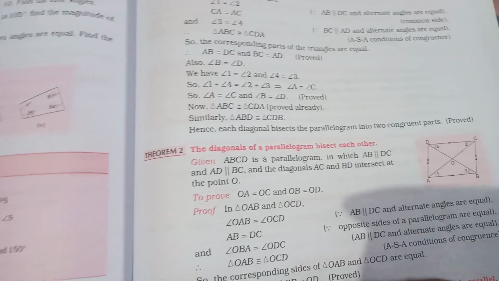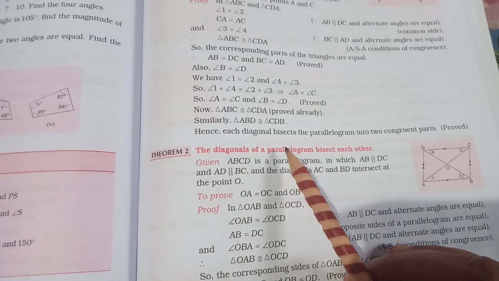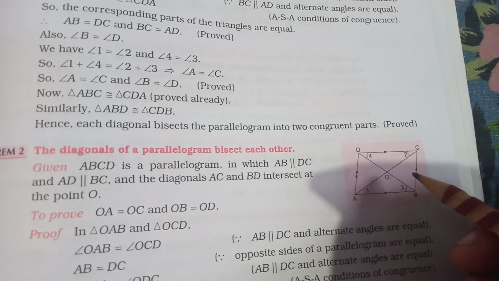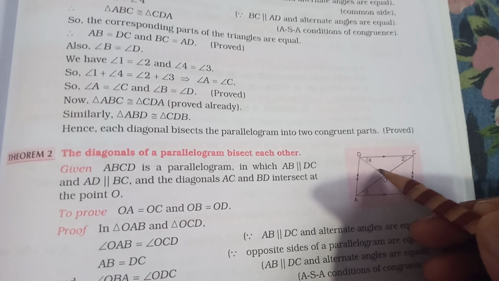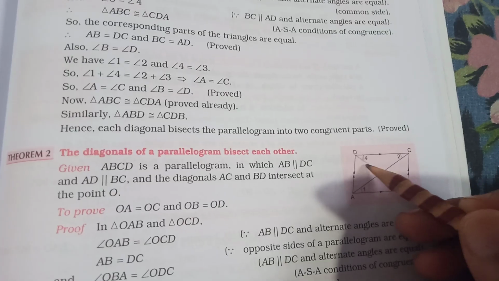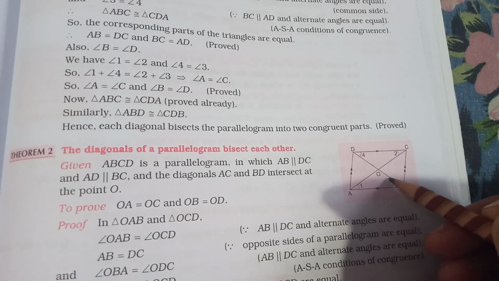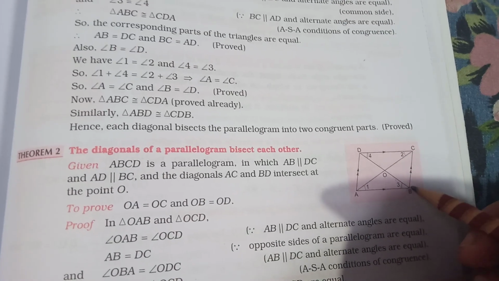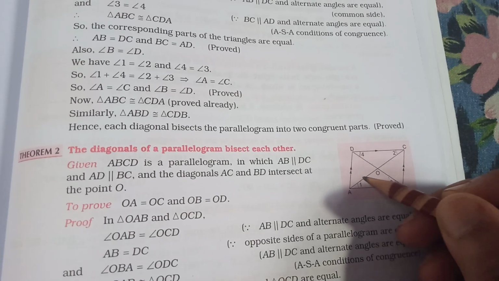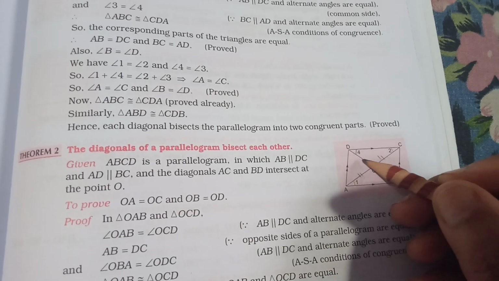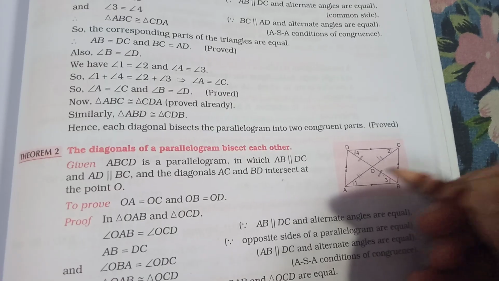Okay, then the next property says the diagonals of a parallelogram bisect each other. If I draw both the diagonals, AC and BD, they both bisect each other, meaning this diagonal divides the other diagonal into two equal parts, and BD divides AC into two equal parts, meaning OA is equal to OC and OD is equal to OB.